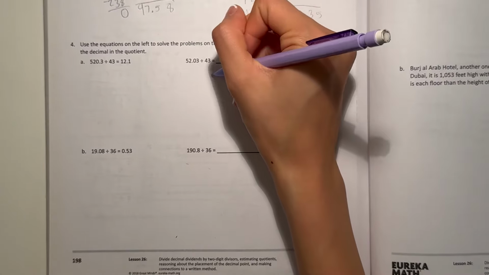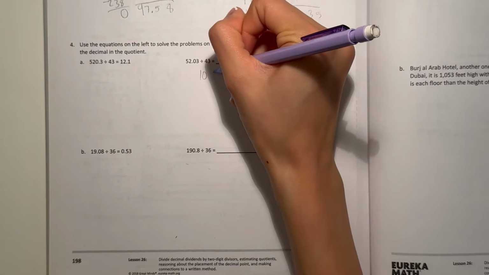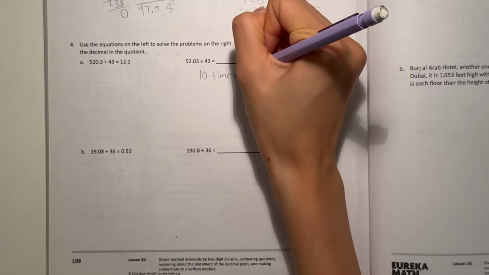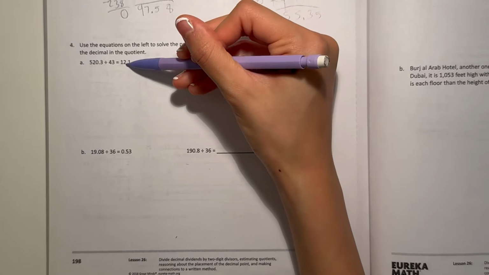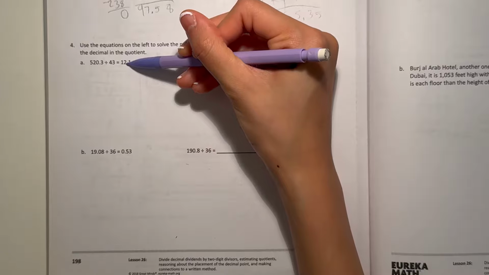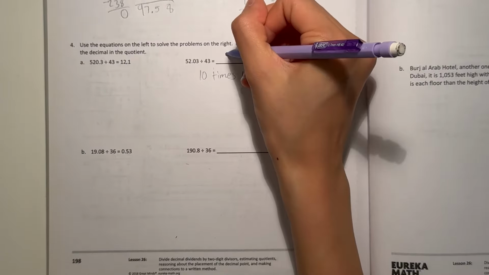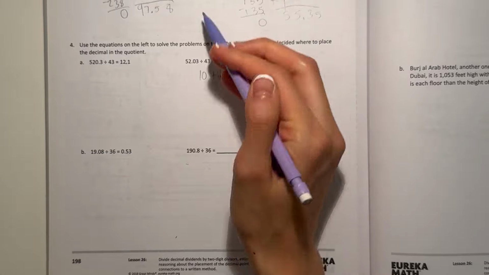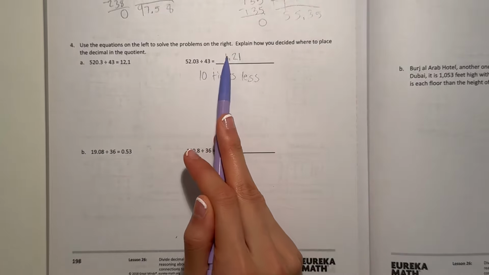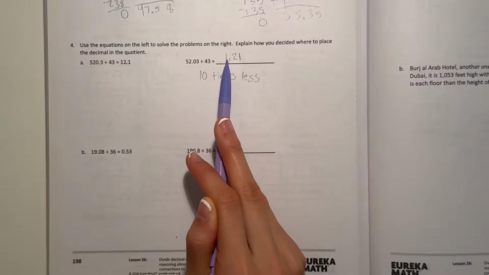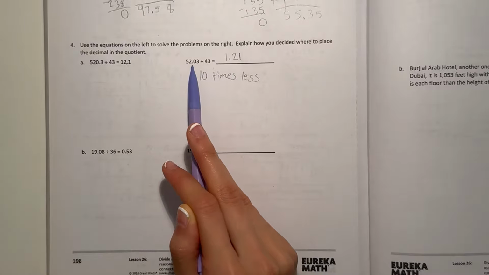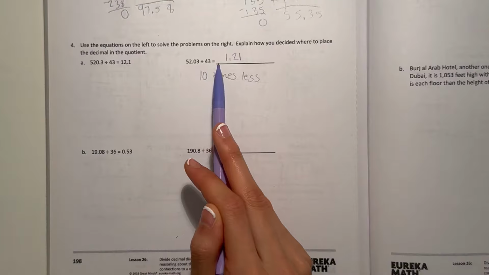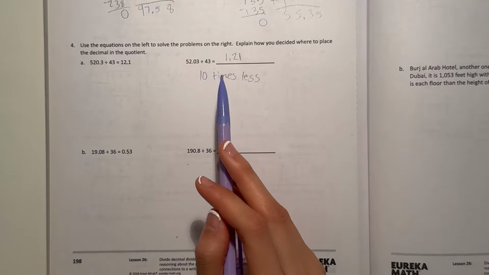So that means 12 should be 10 times less. Then we move the decimal point 1 time to the left, so that'd be 1.21. And if you think about that, that's around 1, and 43 times 1 is around 43, and 52 is around the same as 43, so our answer makes sense.